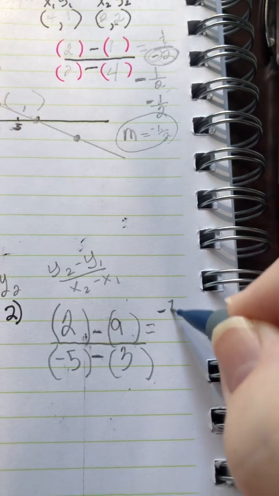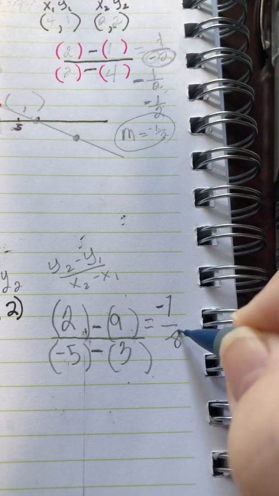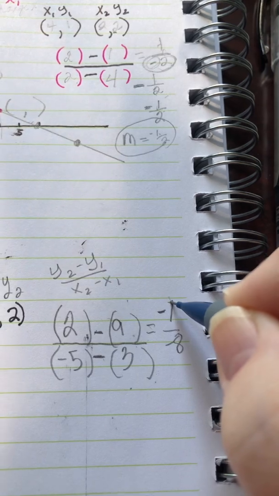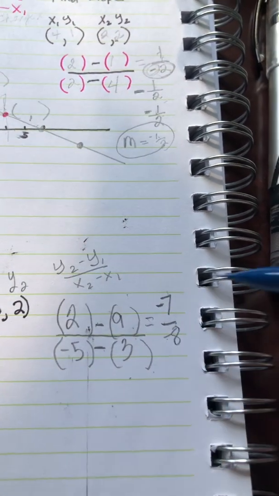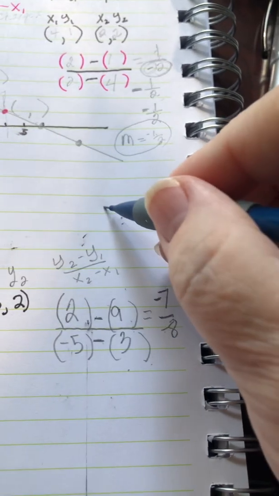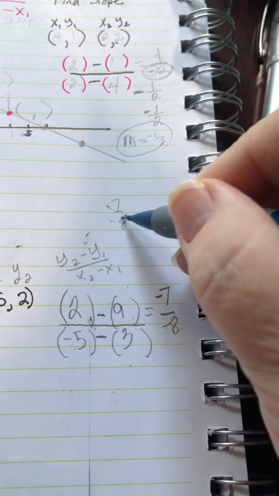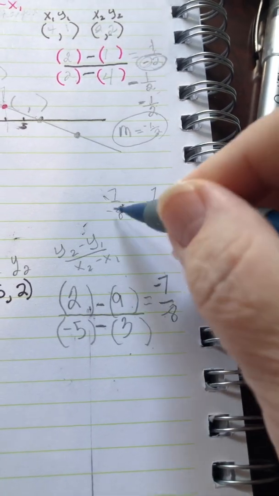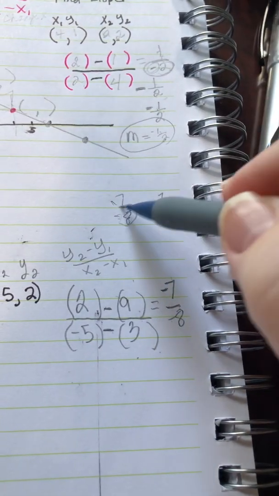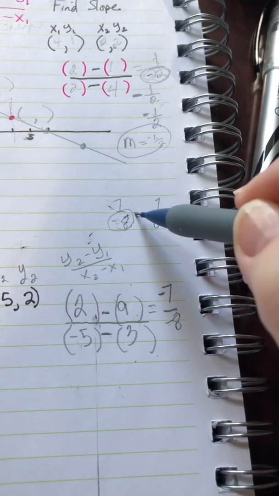We have negative 7 over negative 8. Okay, well, fractions are division, so negative divided by a negative is a positive. So negative 7 over negative 8 is the same as positive 7 over positive 8. And remember, just like up here, you can't have a negative in the bottom, so you need to rewrite it.